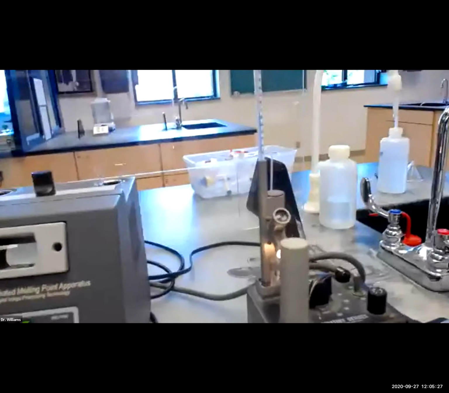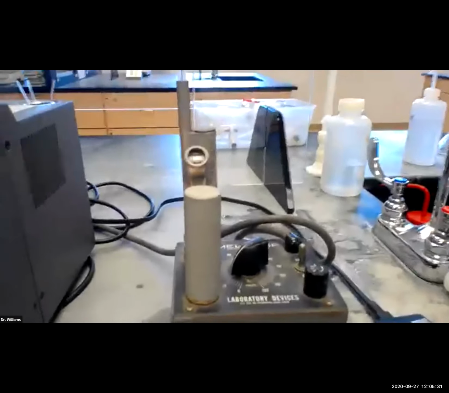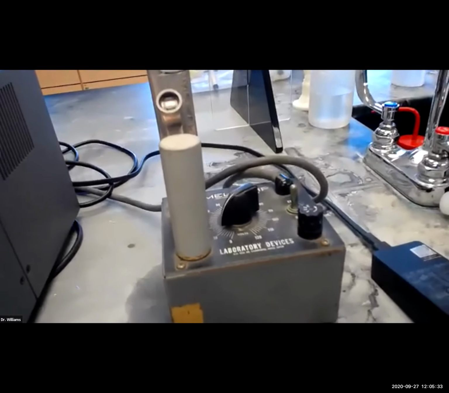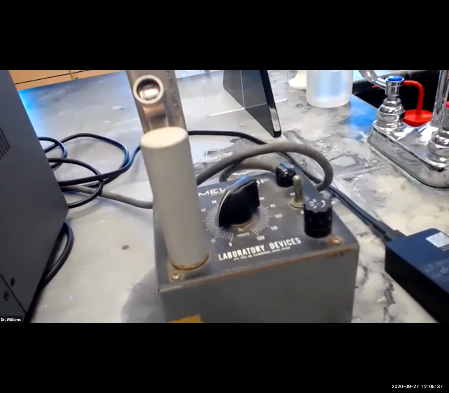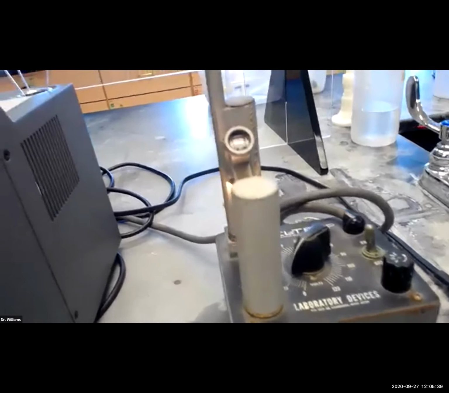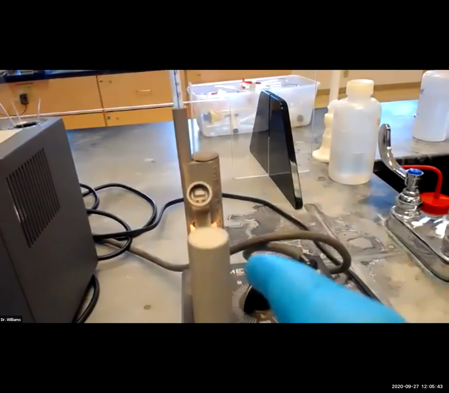Now, this is an older one, it even looks like a dinosaur, right? It's an older melting point apparatus. Some of the universities still use this. So there are a lot of disadvantages. I mean, there's no cooling fan, so you simply have to wait until it cools. And the other thing is that this gets really hot. There's a light bulb in there, so if you get too close, you're going to burn yourself on this.